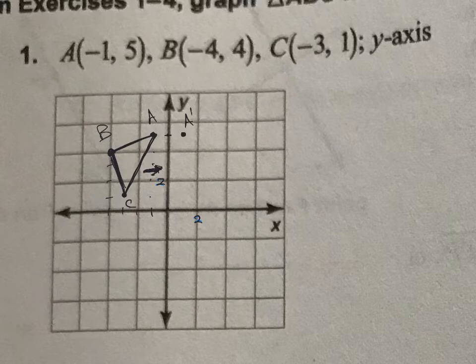Very simple. B is 1, 2, 3, 4 units away. So B prime is 1, 2, 3, 4 units away on the other side. Now, I'm counting 1s halfway in between.